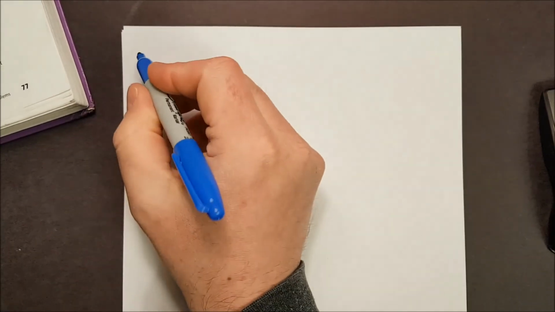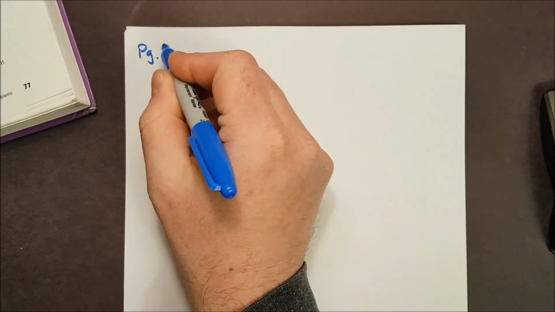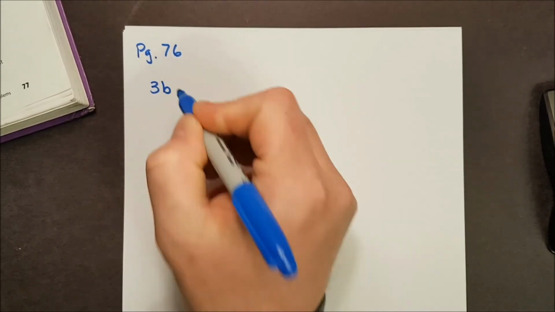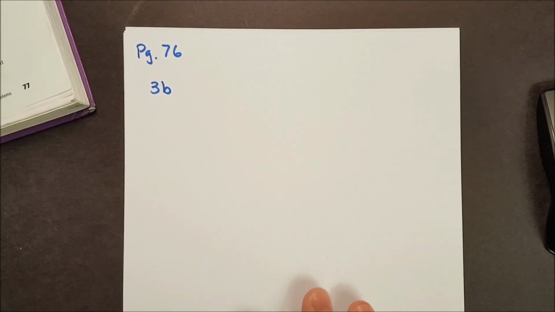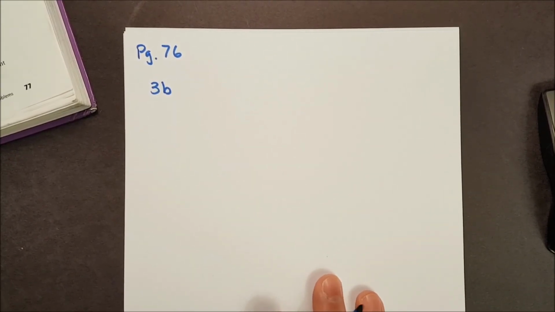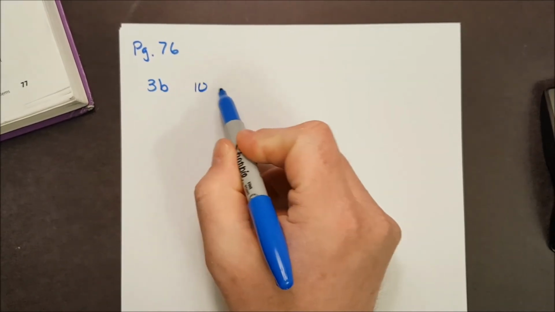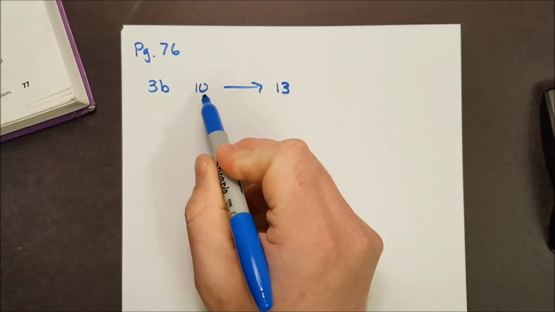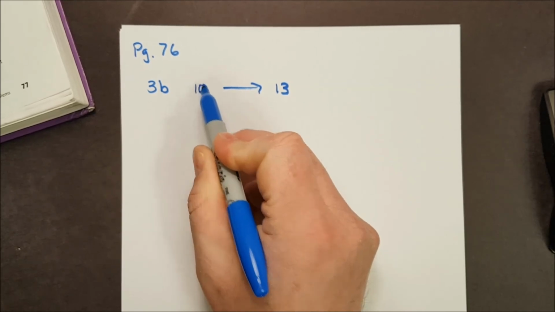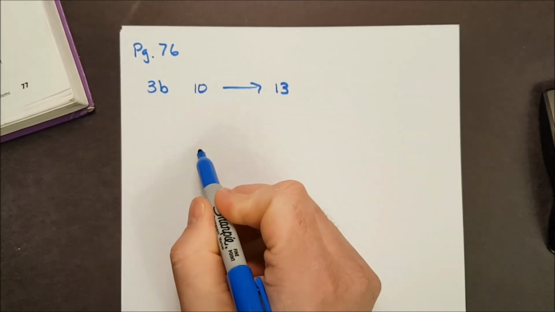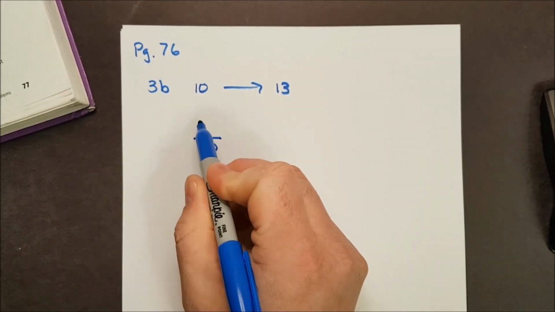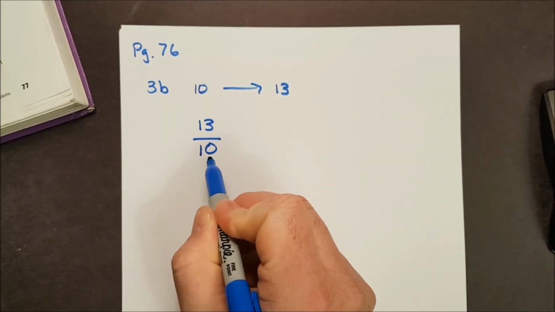Okay, let's redo 3B another way. So page 76, 3B. We are told that the elastic is stretched from 10 centimeters to 13. 10 being its 100% length to 13. Now, let's say you got 13 out of 10 on a test.